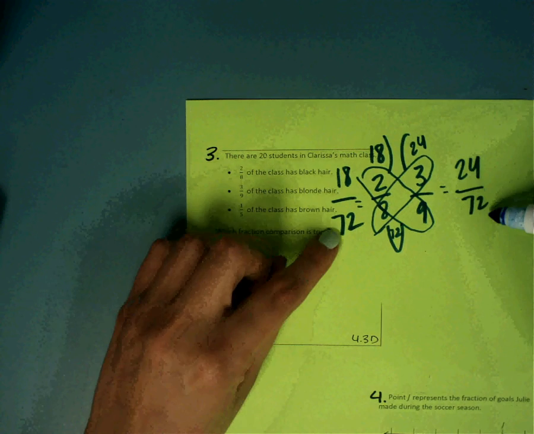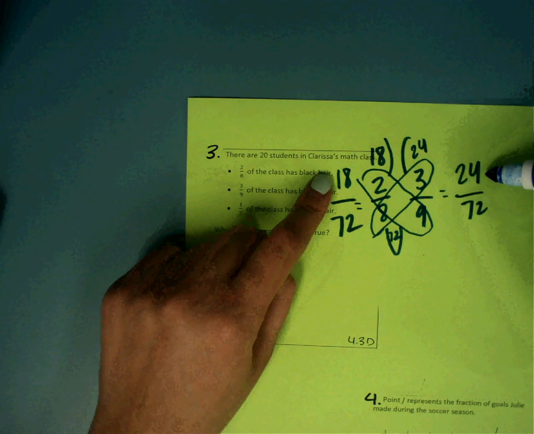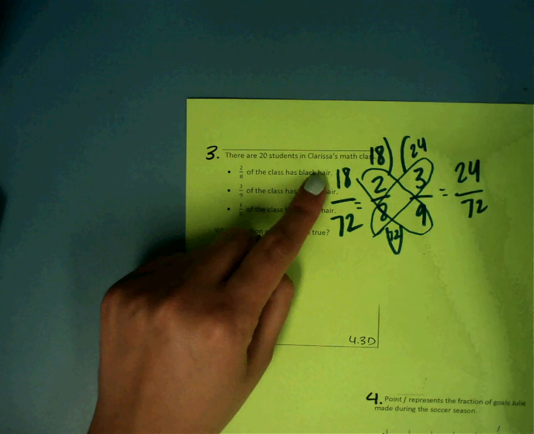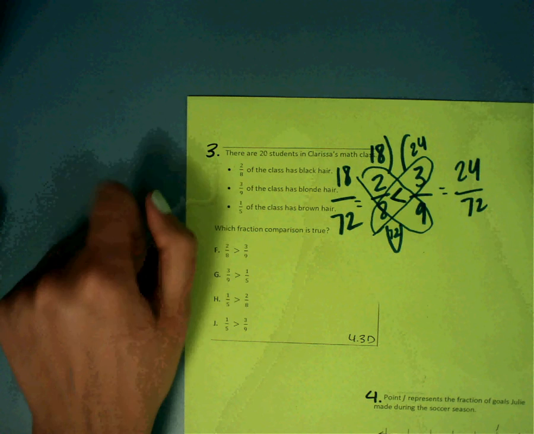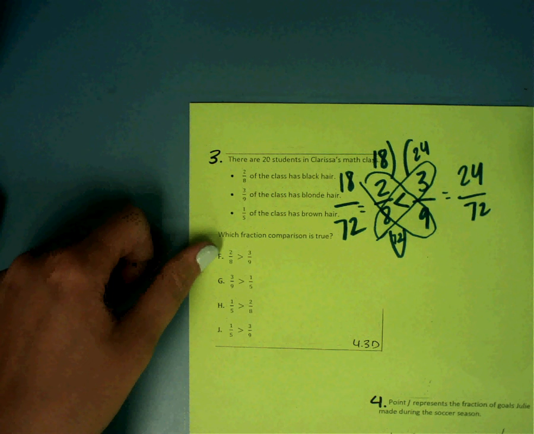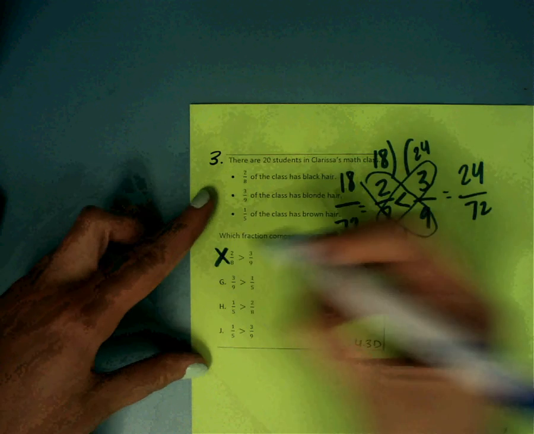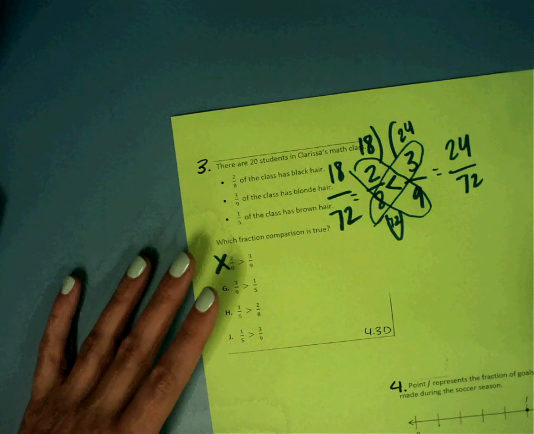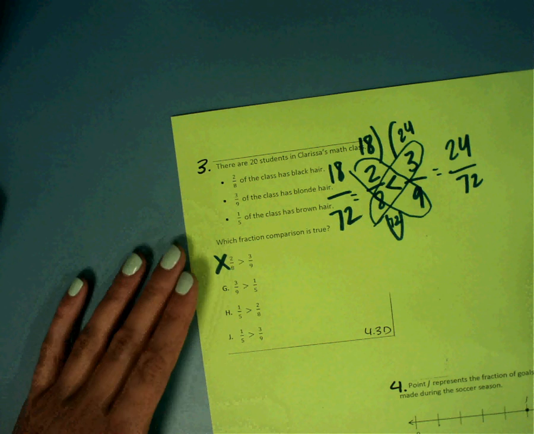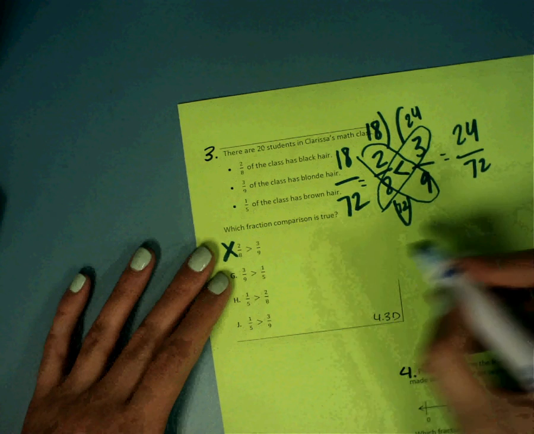Okay, so I've got 24 over 72 on this side. Remember, it's the one that's on this antenna and then the bottom. And then the one that's on this antenna is 18, again, over 72. So now that my denominators are the same, I can compare these just by looking at the numerators. I see that this numerator is bigger, so it's going to look like that right there. Is that what I have in this? No, they said that 2/8 was bigger, so that's not true.